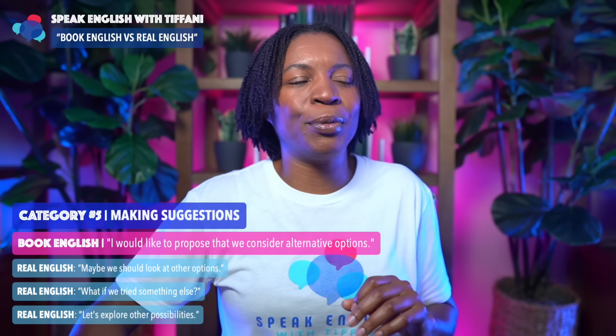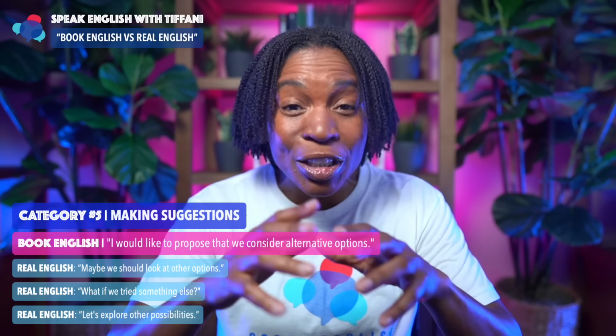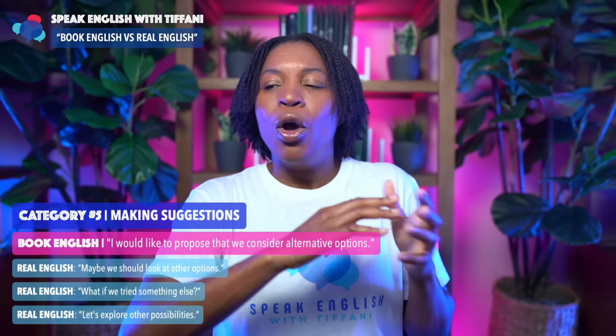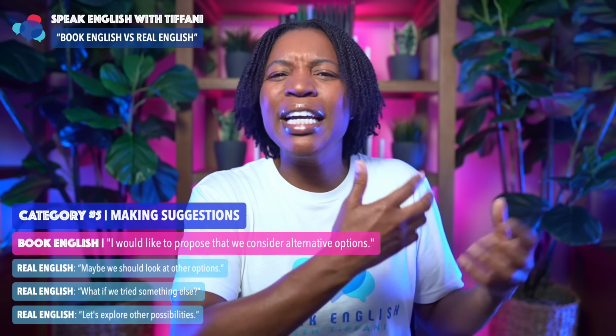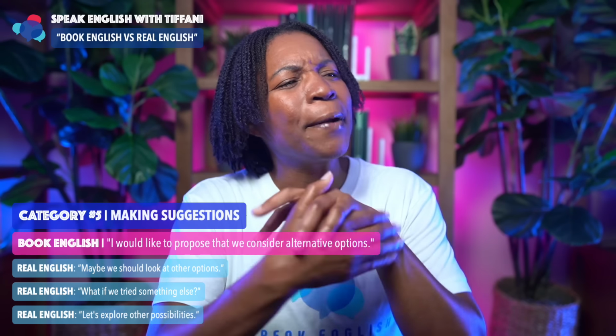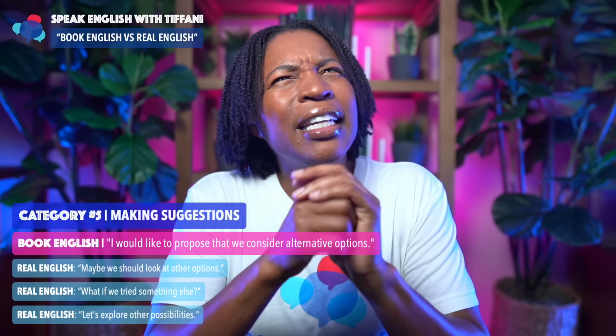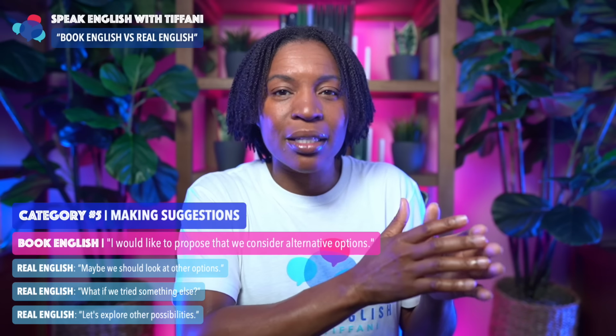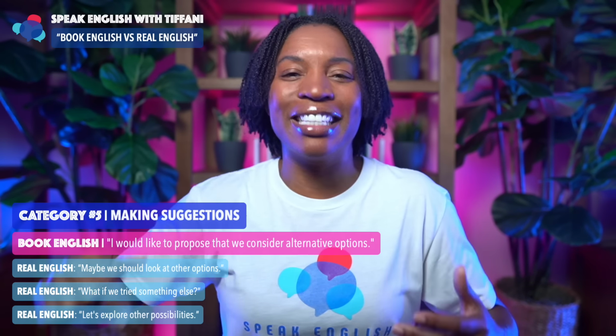And here's the third option. Let's explore other possibilities. I literally say this when I'm speaking with friends, when we're in a meeting as far as like doing something for church and we're trying to figure out how to help the kids enjoy certain programs more. Hey, let's explore other possibilities. These are real English phrases, real English options when you want to make a suggestion.